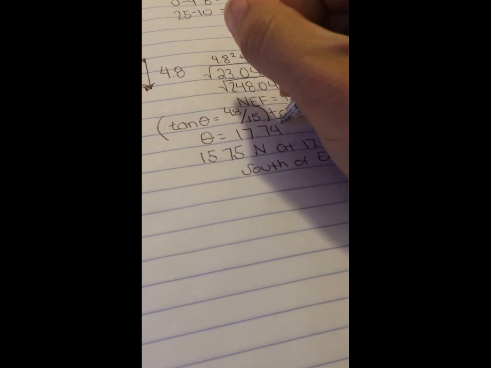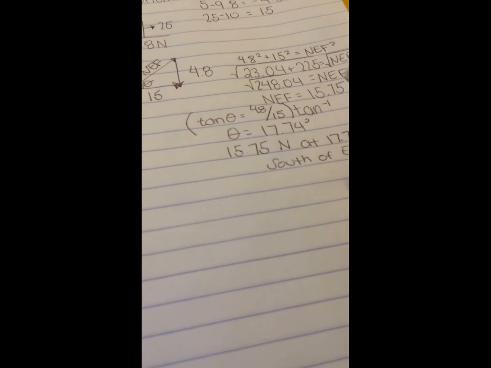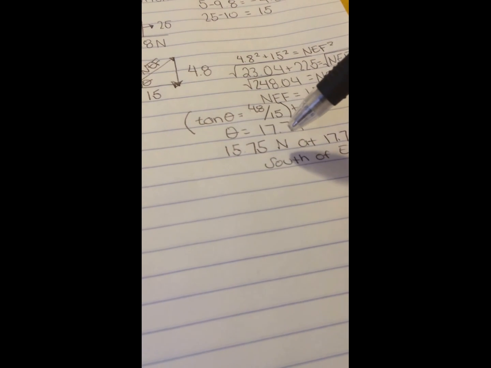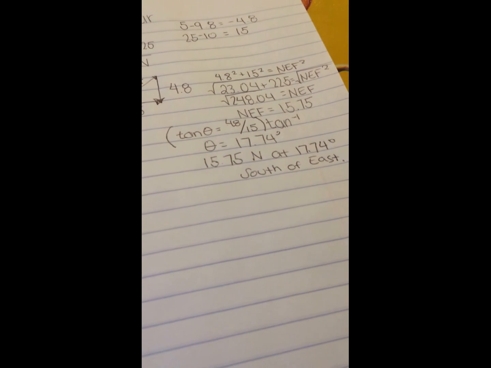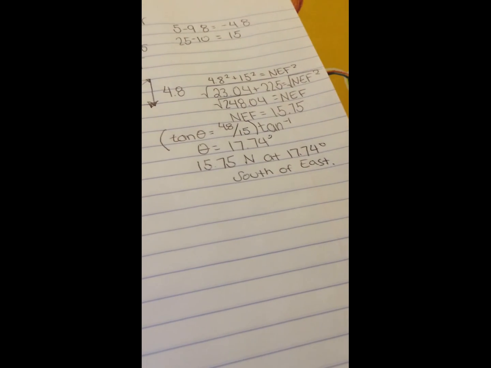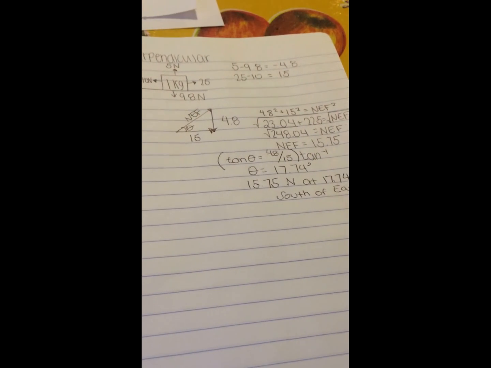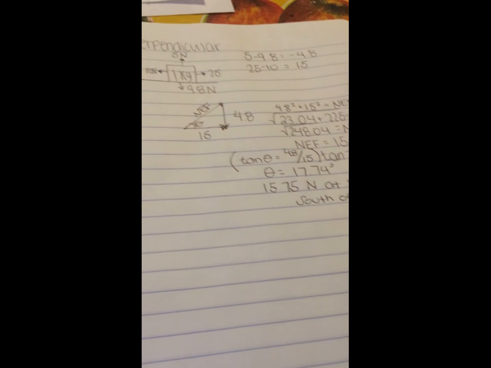And the angle turns out to be 17.74 degrees, which then leaves the net external force to be 15.75 newtons at 17.74 degrees south of east. And that just shows you that perpendicular problems can be solved quickly and easily, and there's really nothing too much to it. I mean, it's very simple.